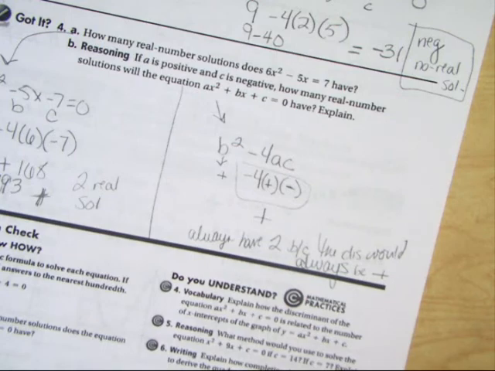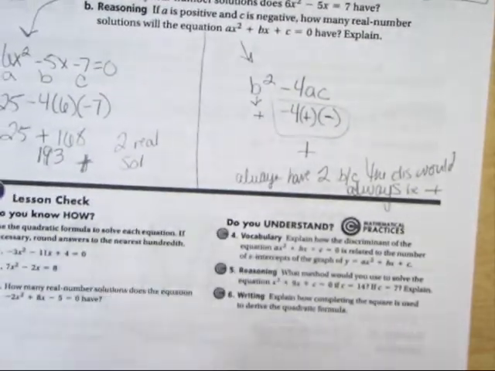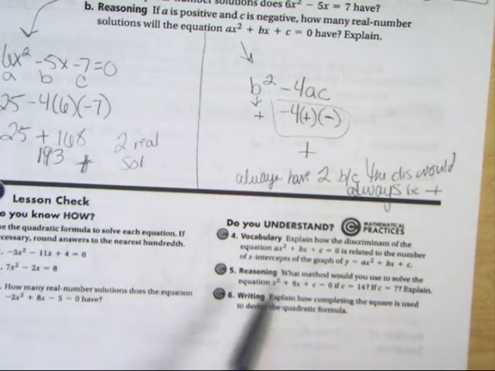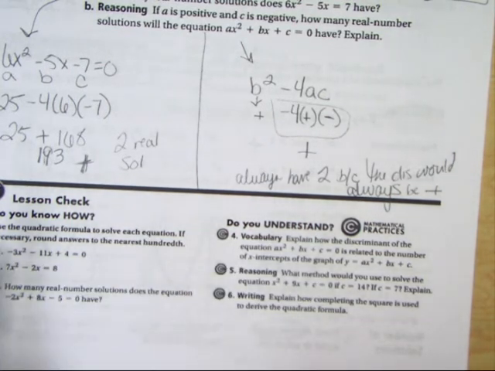Do you have any questions about this? Why don't you go through it, and then if you want to do some of these, that way you can ask when you come to class. You can check out the lesson check. If you're able to do all of these items down here, you should be fine.